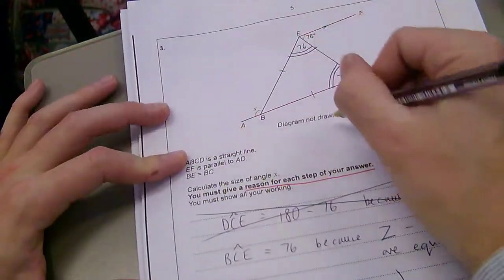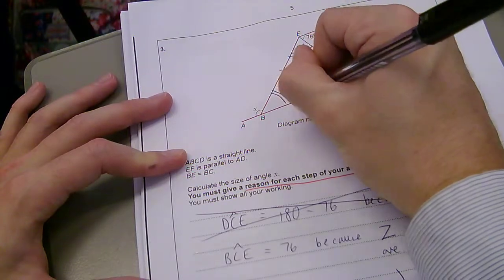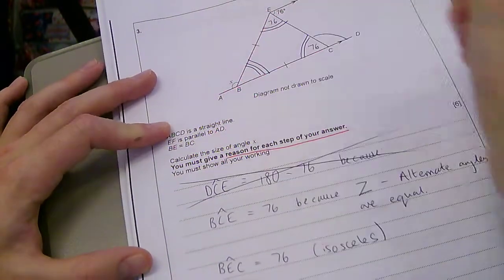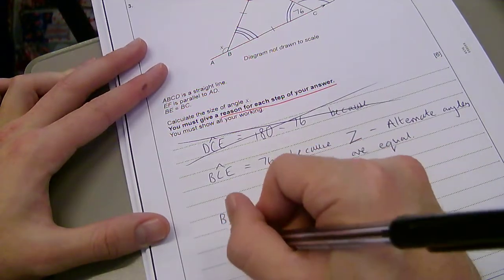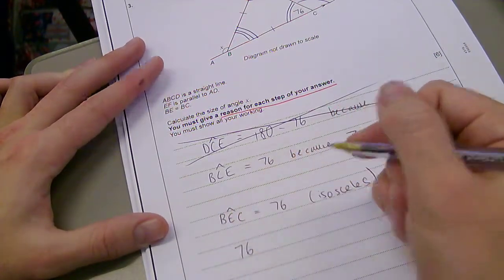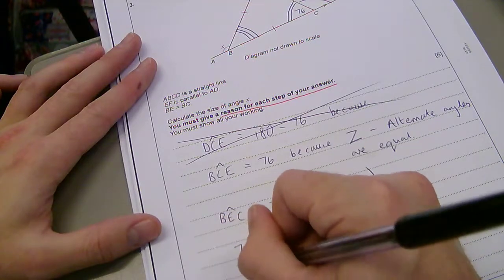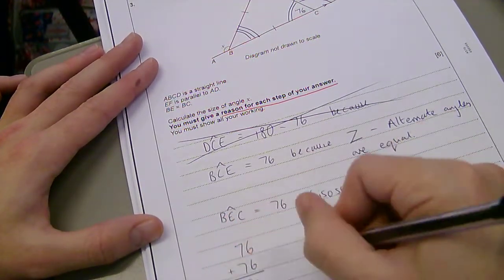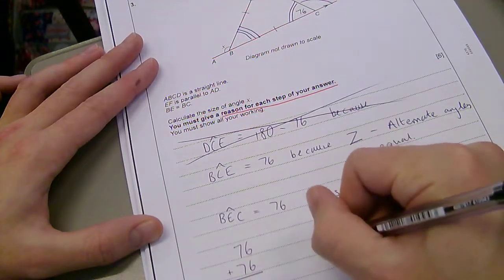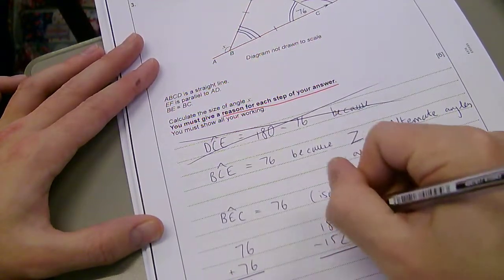So let's go and work out this angle by here. So I'll do 3 lines there because they must be different again. So we would do 76 times 2, or 76 add 76, whichever way you want to do it, which would be, what, 152. And then we do 180 minus 152, which is 28.